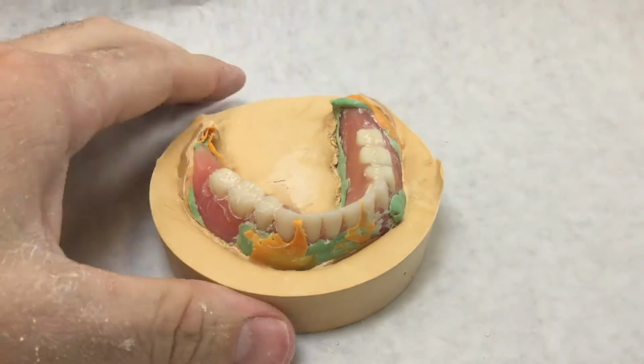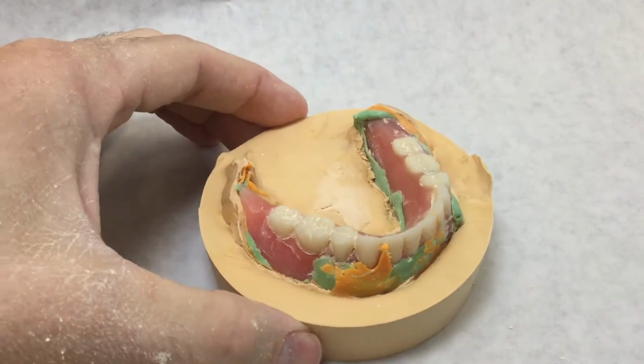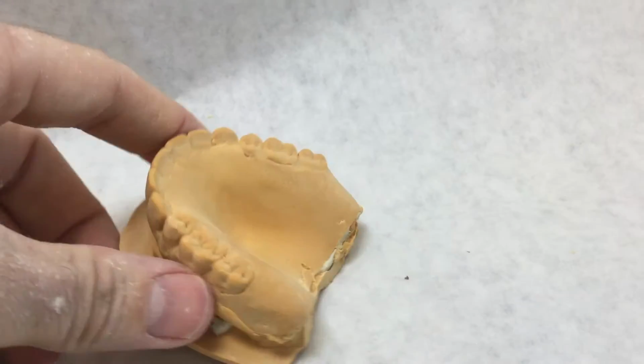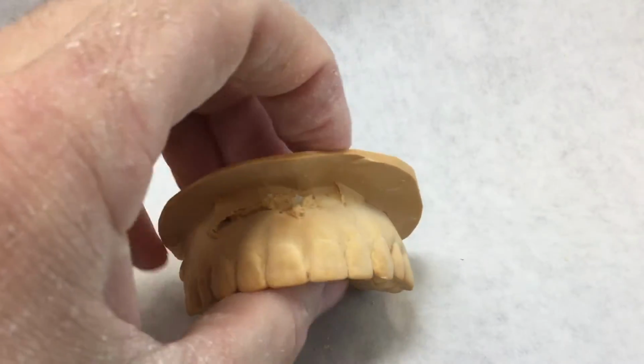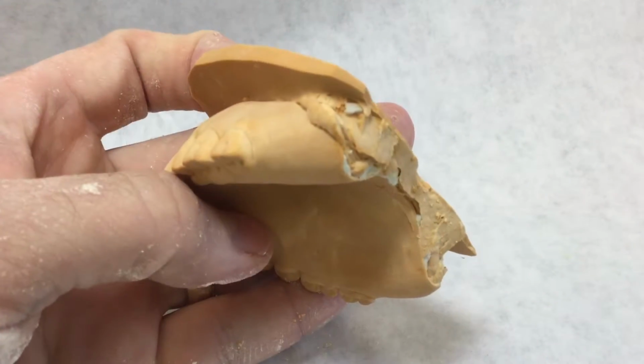An impression should be taken of the mandibular arch using the current lower denture as a custom impression tray. An impression should also be taken of the opposing dentition, whether natural dentition or a complete denture. And if needed, a bite registration should be taken to assist in mounting the casts.